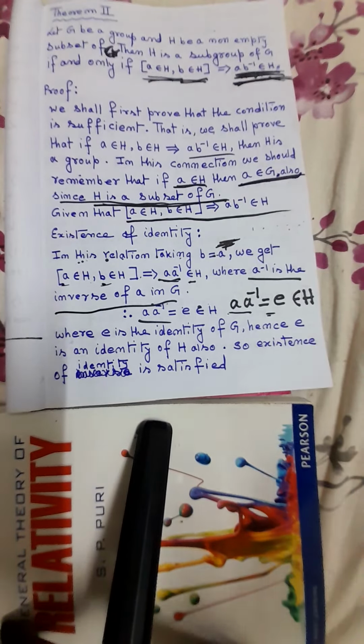You should recall from group theory that if we do the binary operation of any element with its inverse, we get the identity. So we get identity E, which belongs to H, and that is the identity of G. So identity exists. The first condition, the existence of the identity element, is satisfied.